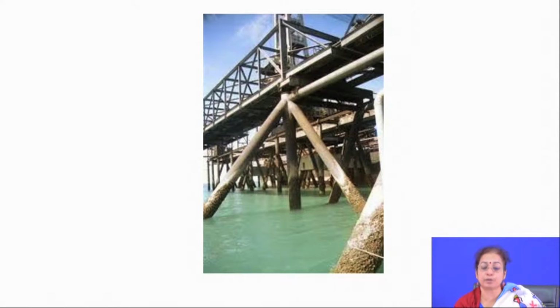Similarly, this is the case for bridges. Bridges are usually connected to magnesium pieces as anodes at regular intervals by wire. Whenever the magnesium anodes are there throughout the bridge at regular intervals, corrosion happens in the magnesium in contrast to the steel. So, your steel structure is protected.